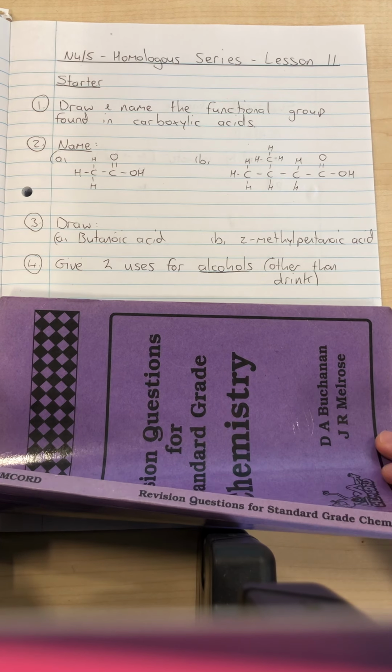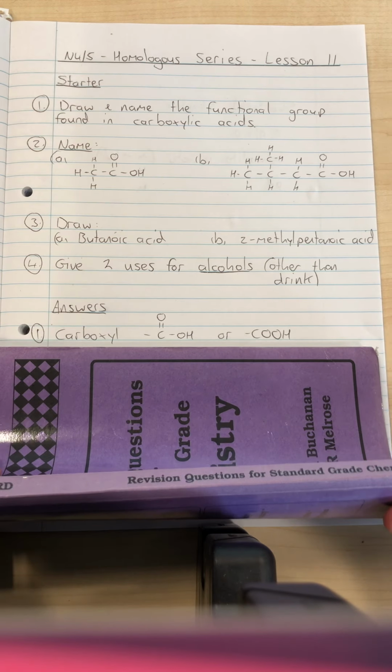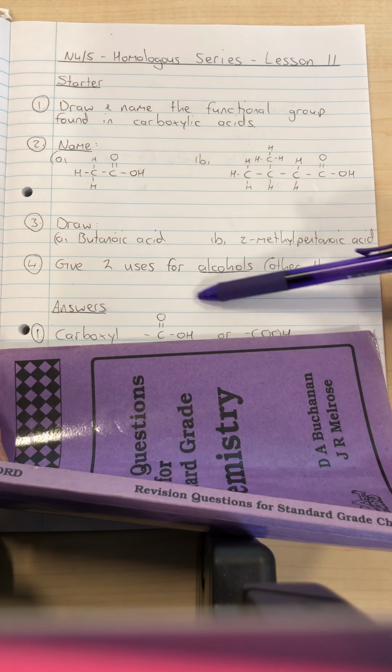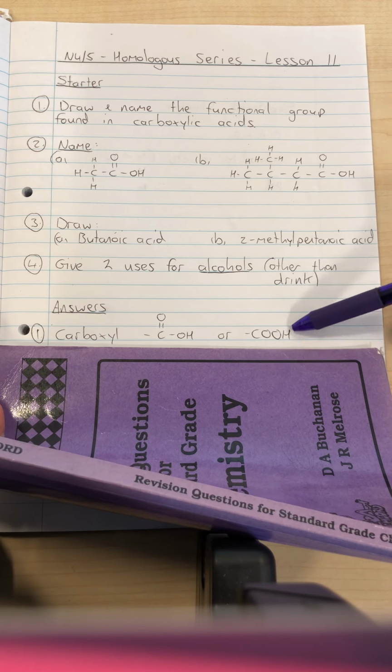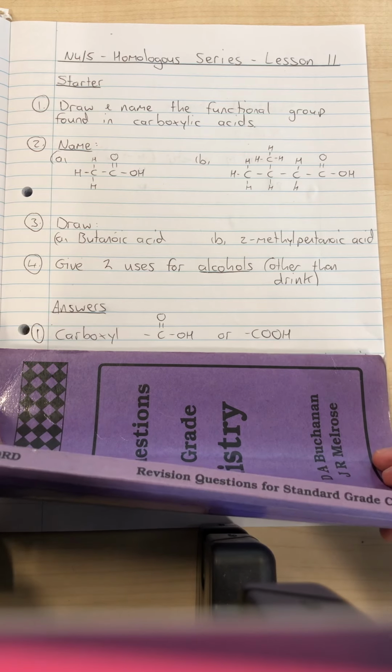So question 1, draw and name the functional group found in carboxylic acids. Of course, that is the carboxyl group. You can draw it like that, the full structural formula, or the shortened structural formula. So hopefully you both got that.